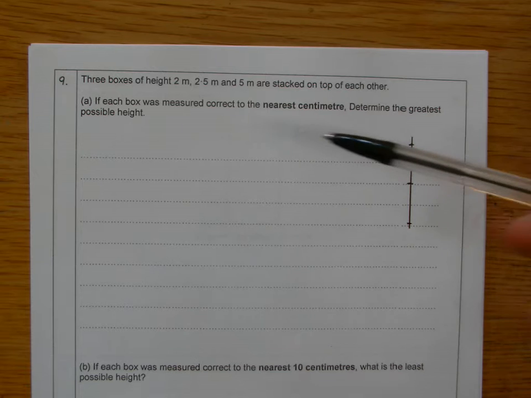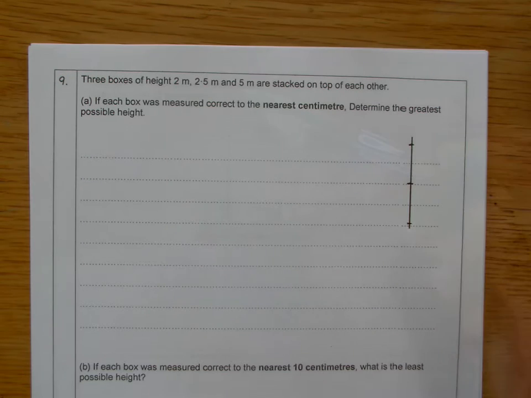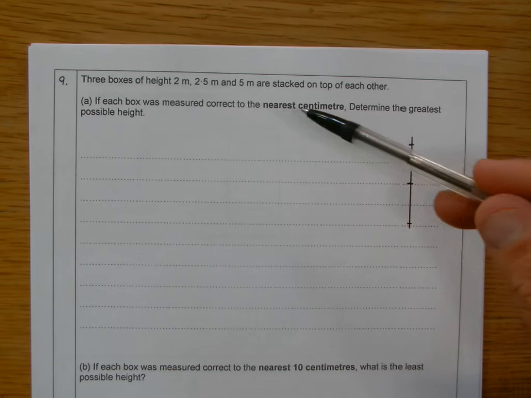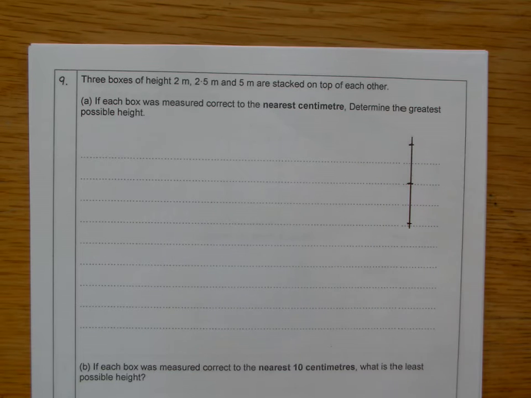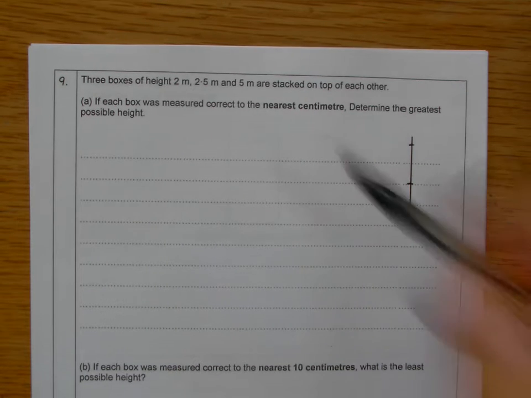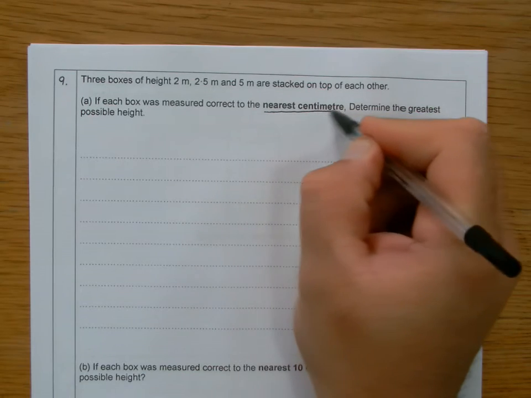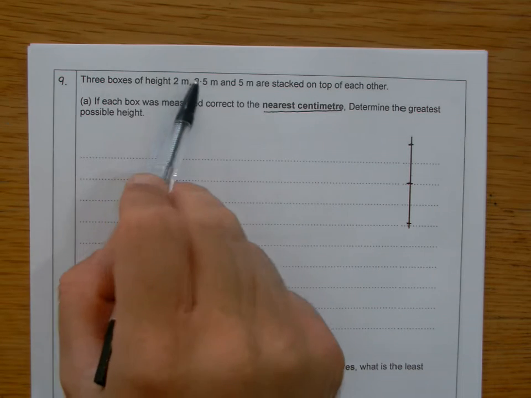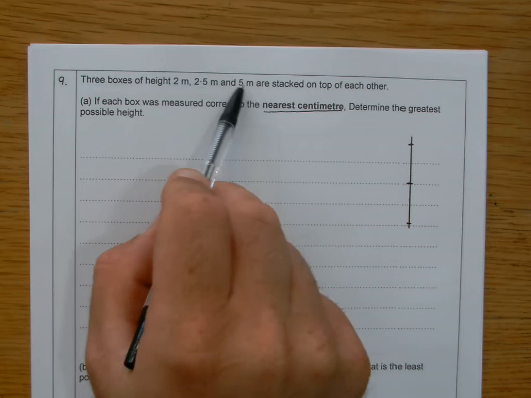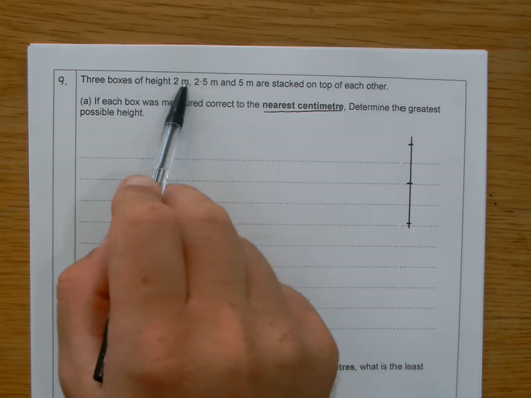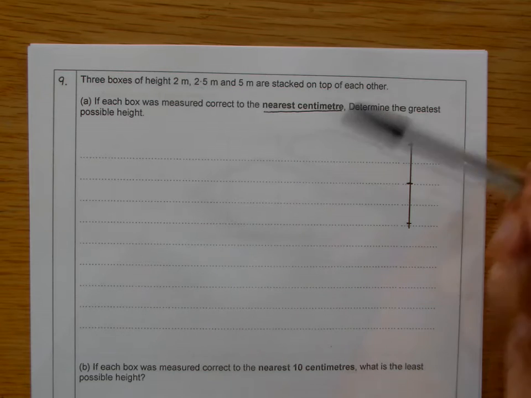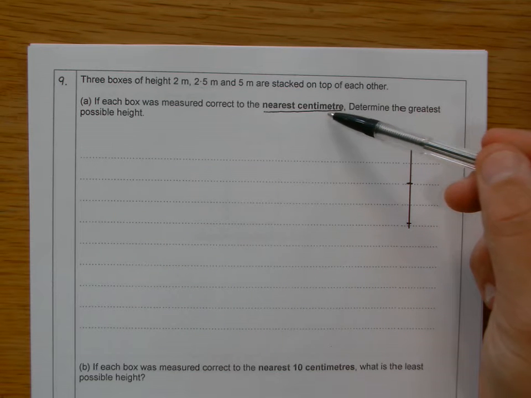So 3 boxes of height 2 meters, 2.5 meters, 5 meters are stacked on top of each other. It says in part A, if each box was measured correct to the nearest centimeter, determine the greatest possible height. So if they have a measure corresponding to this, then it might not be exactly these measurements in terms of their heights. It's been rounded to 2 meters, 2.5, and 5 meters, because they've been measured to the nearest centimeter.